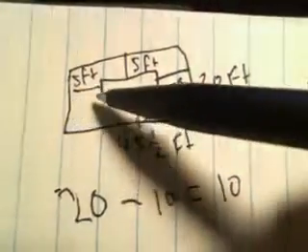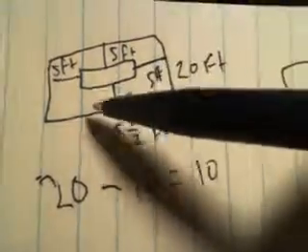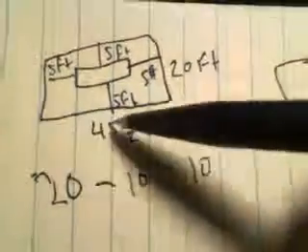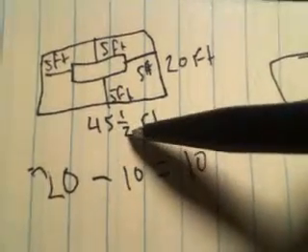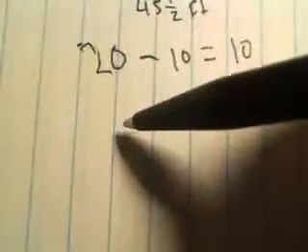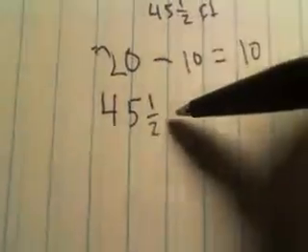From this side to the edge, it's 5 feet right here. So that's again 10 feet of grass. And then the length of the entire backyard is 45.5 feet. So we're just going to simplify this right here. So we have 45.5 minus 10. That's all we're doing.